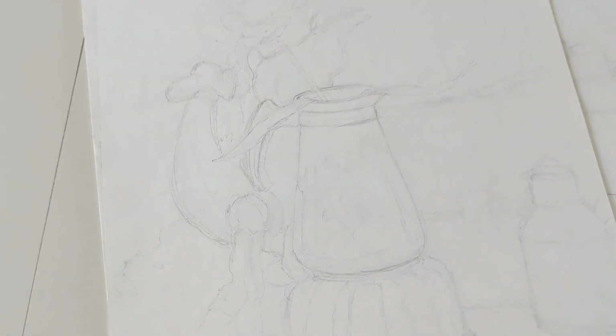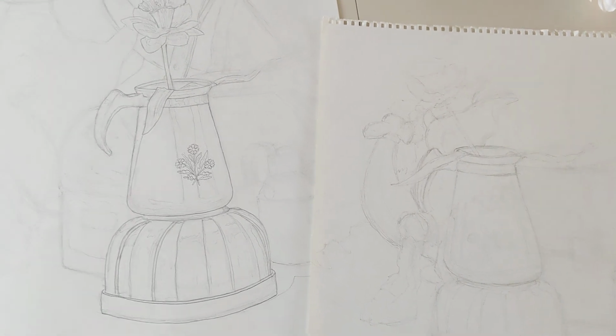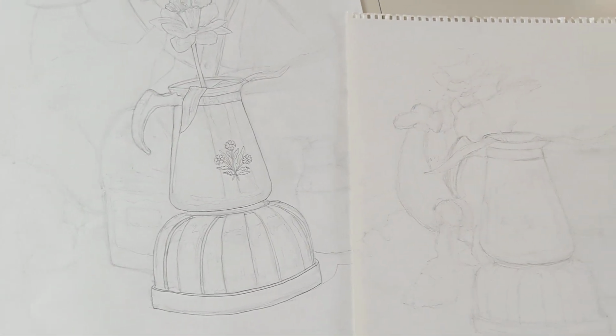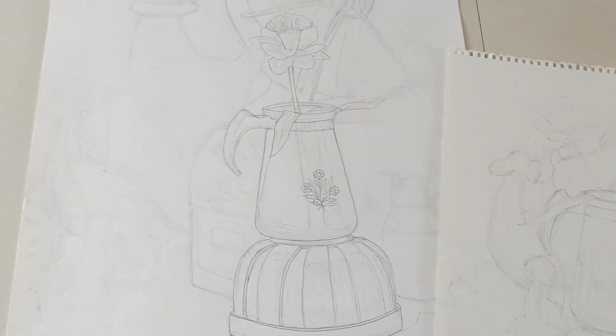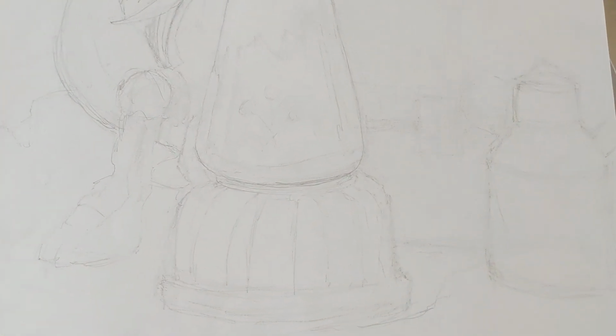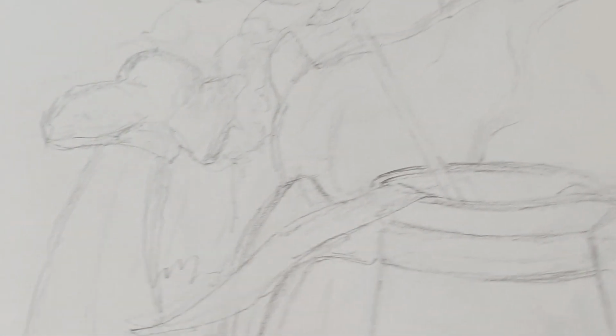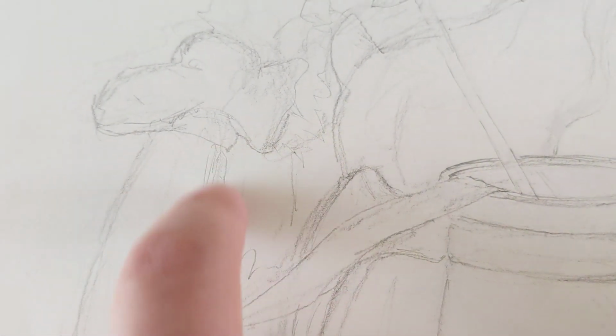Okay? So you can see, here's a couple of demos. These were done on the same day. Slightly different views, but pretty close to the same drawing here. And this one didn't quite get as finished, but what's nice about it, and why I'm going to show it to you, is that you can see those early stages of the drawing, what it might look like.